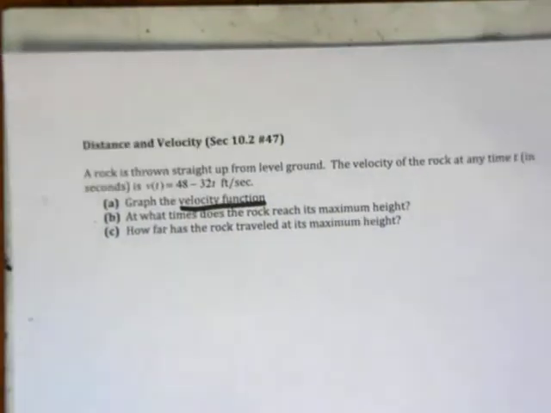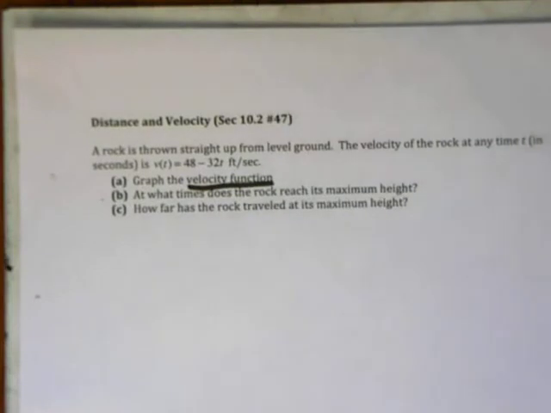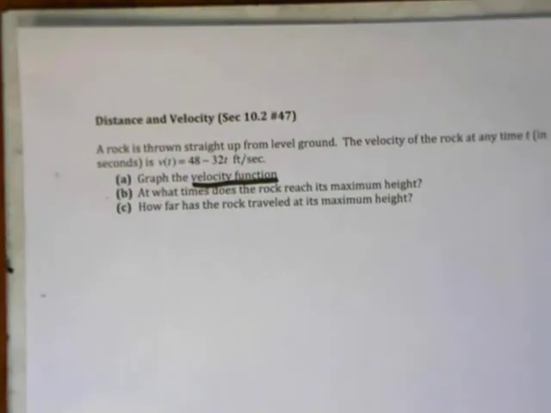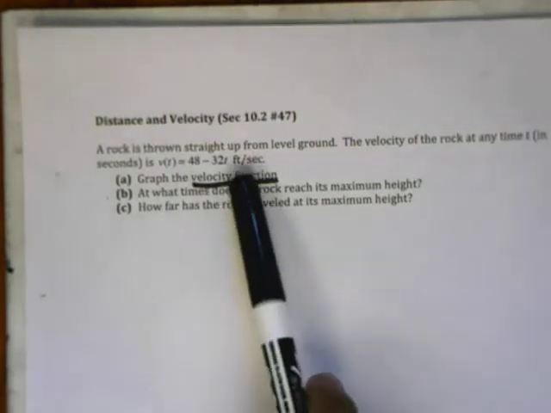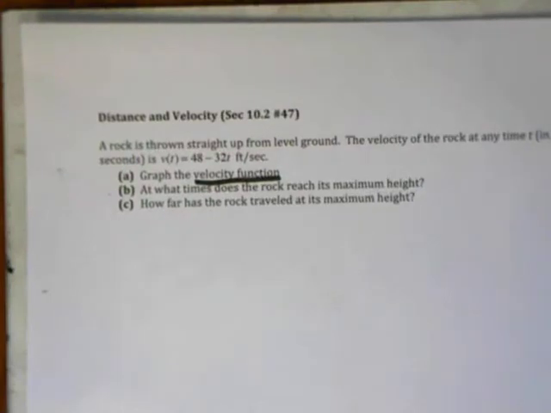Hello, pre-calculus students, and this is a discussion on a problem regarding distance and velocity, in particular as it relates to falling or projectile objects. This problem gives us this information: a rock is thrown straight up from level ground. The velocity of the rock at any time t in seconds is v of t equals 48 minus 32t feet per second. And it's asking us to do a few things here.